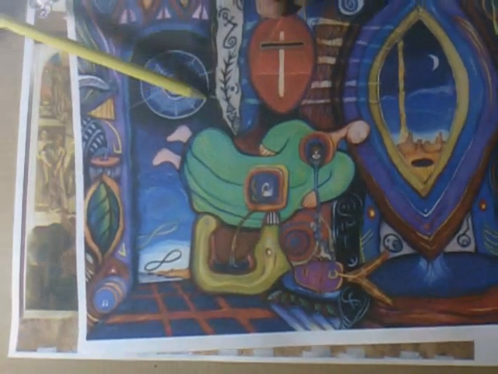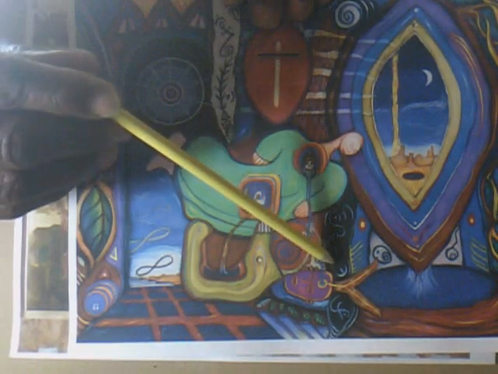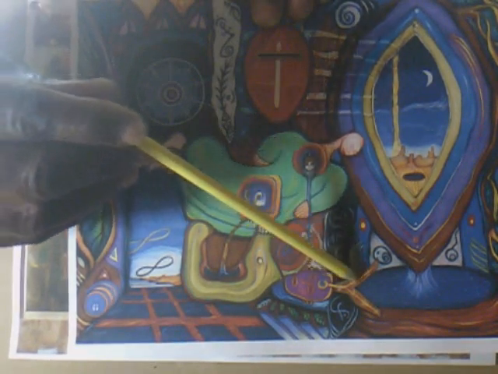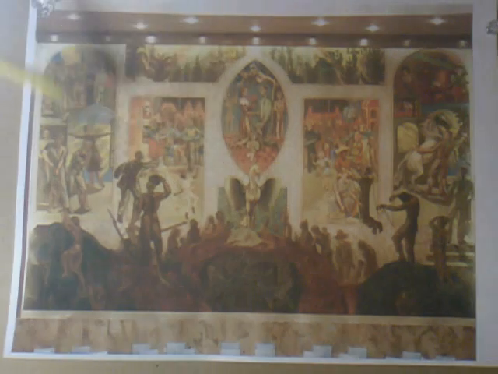So there is a reference to wings, which is the bird, shown here in the feathers. The same exact thing is being said here by this bird and its wings.